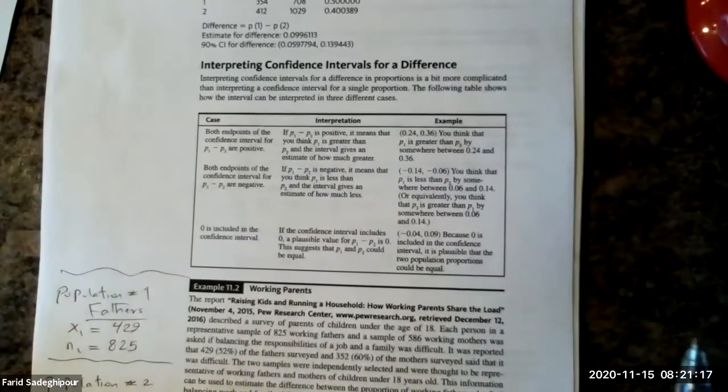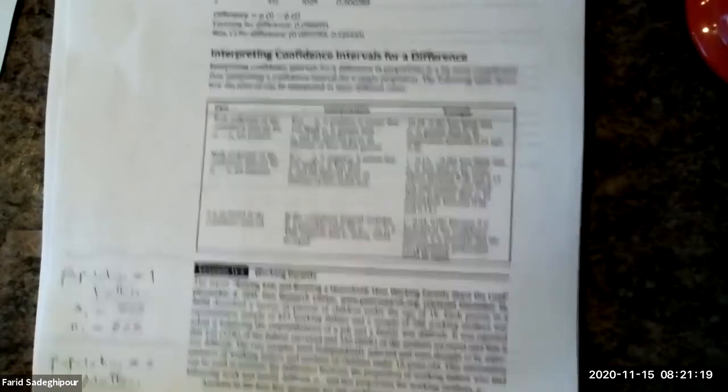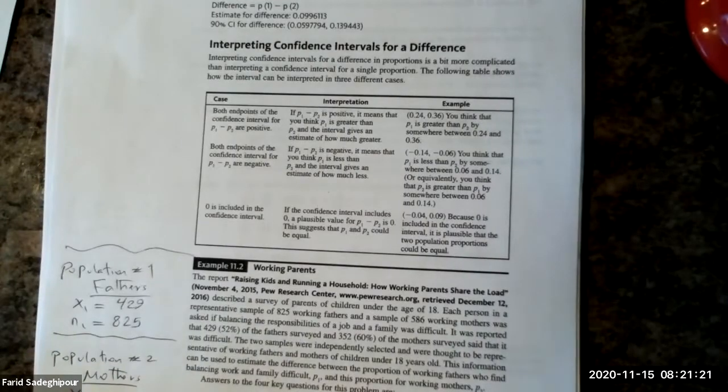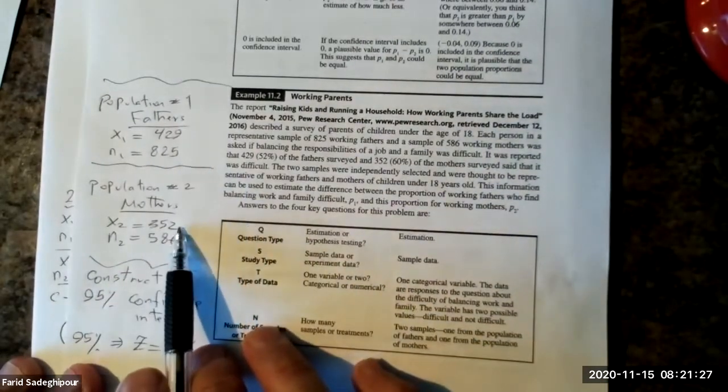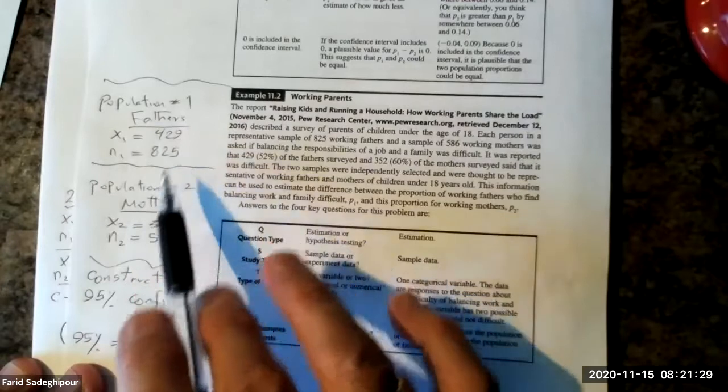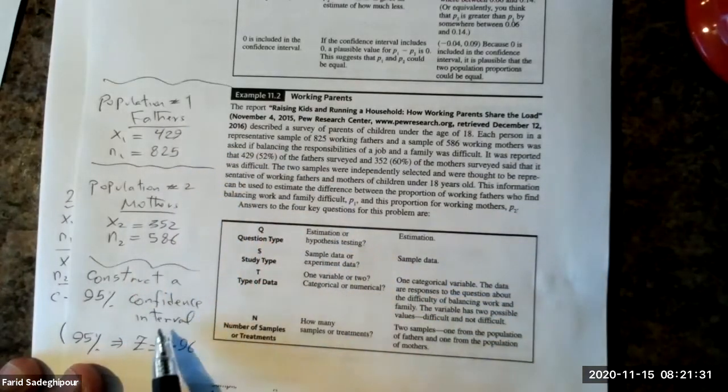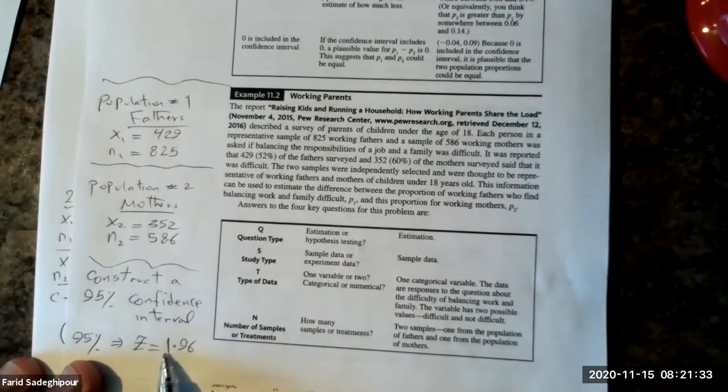This is another example, very similar to that. There are two populations. Population number one is all the fathers, and population number two is mothers. Again, x1, n1, x2 are given. Construct the confidence interval. 95%. 95% is 1.96.